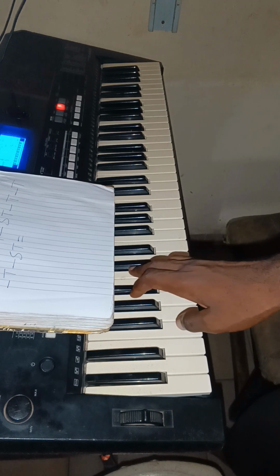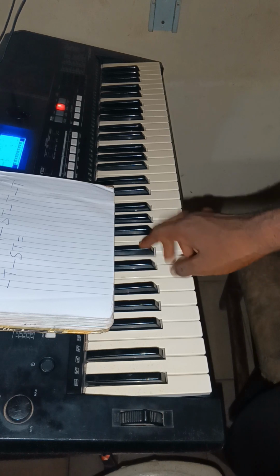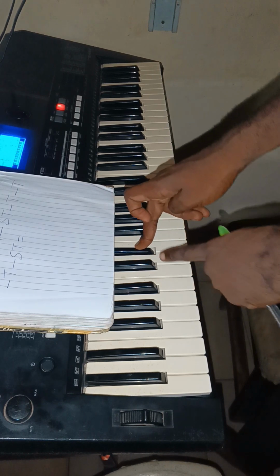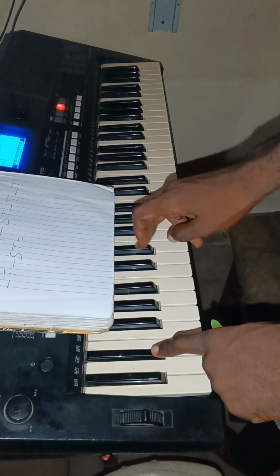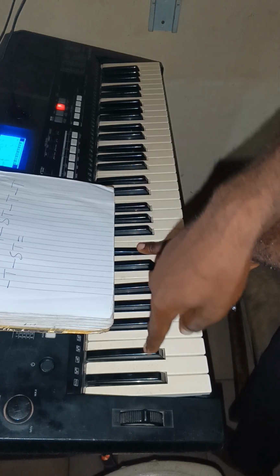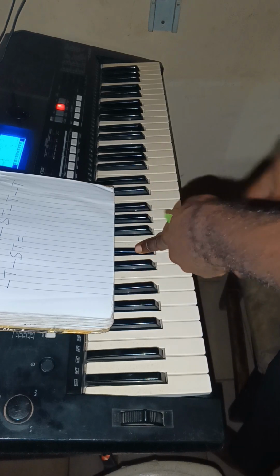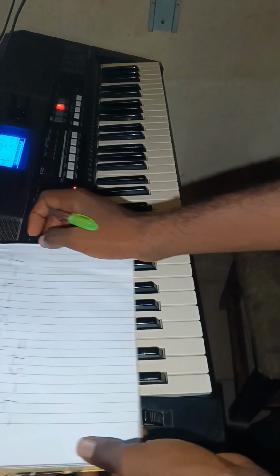Then another tone, then semitone. Do you notice that where we have landed is also D sharp, the same as where we started? So we started on our root note, we also ended on our root note. So this semitone you will land on is also your root note.